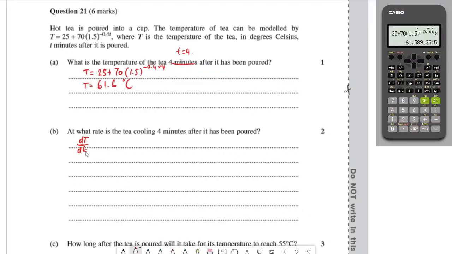It's actually funny they use the letter T for the drink tea. Well, it's actually the temperature. Anyway, it's just amusing that T is T. Things like that amuse me too much, I think. Anyway, so at what rate is the tea cooling 4 minutes after it's been poured?